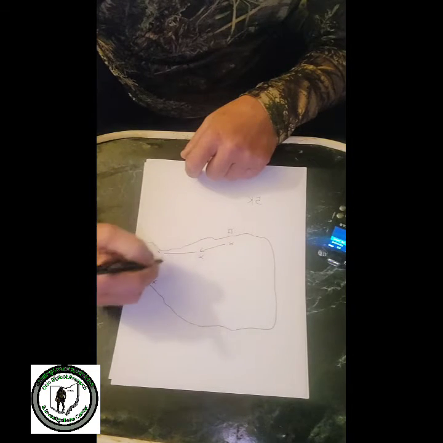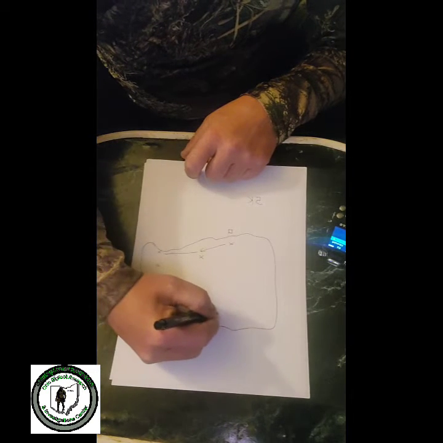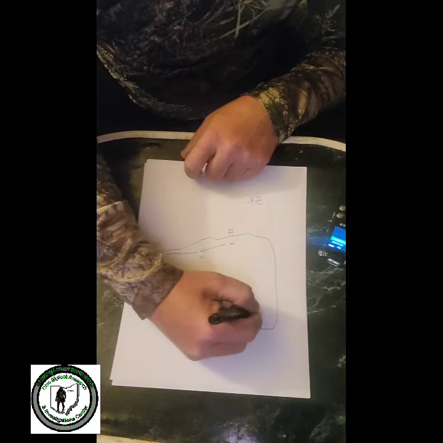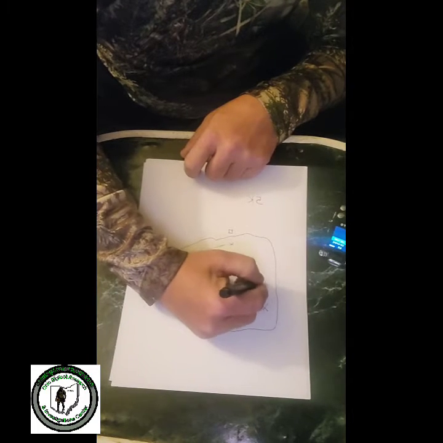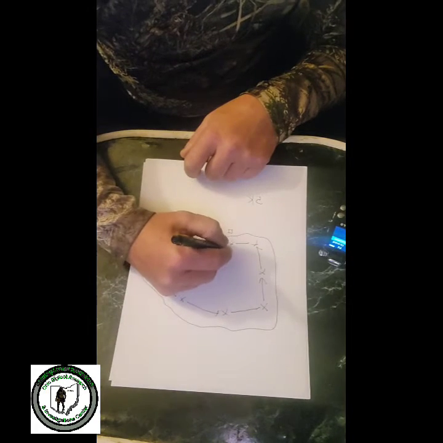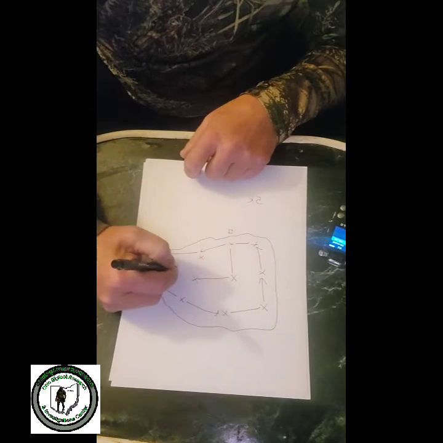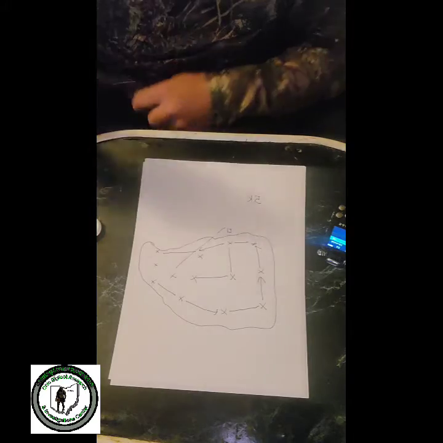Put one here, hike out this way. Put one here, hike back this way. Put one here, hike out here. Put one, hike back here. Put one, hike a big loop. Put one, hike back here, come back to the car. Hike into the woods, hike over, leave one, go back to the car, and then I can leave them in the woods because generally these will record up to about 20 hours.